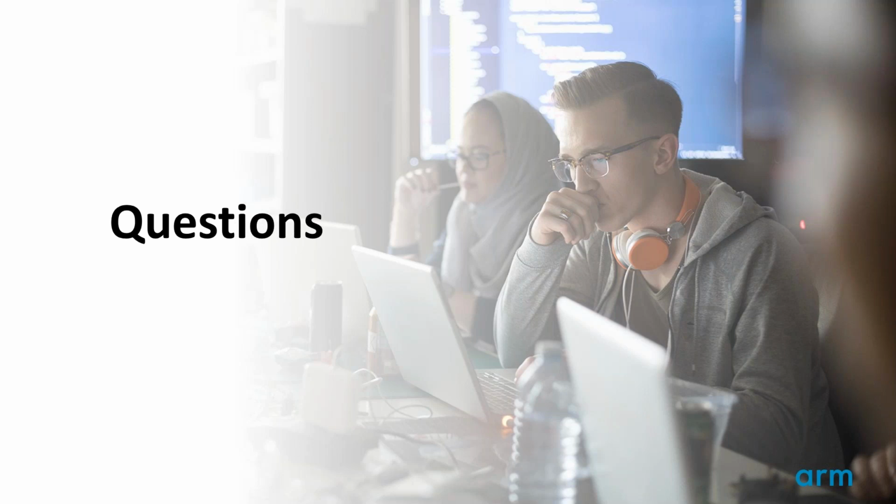Another question from John. Are annotations supported or planned to be supported in Python code? So at the moment, Caliper only supports C, C++, and Fortran. I don't know if they have plans to support annotations for Python. So at the moment, we only support the languages that Caliper can instrument.